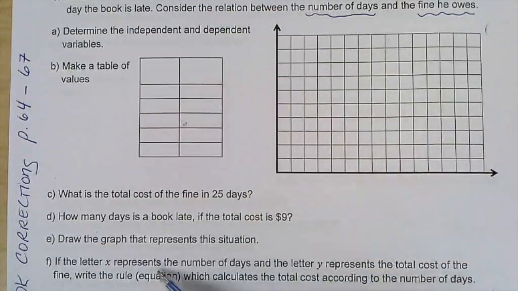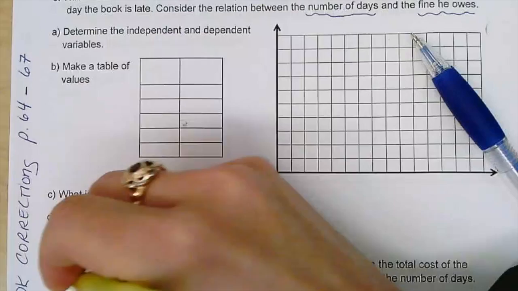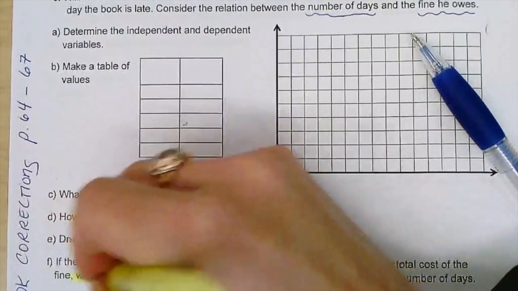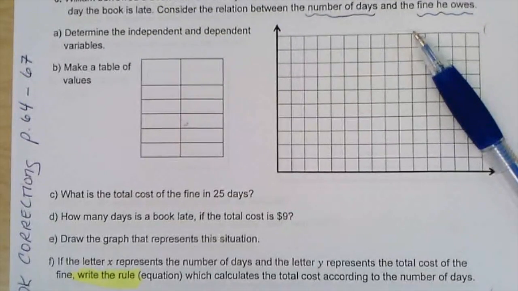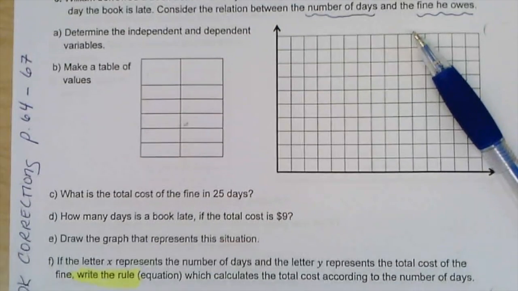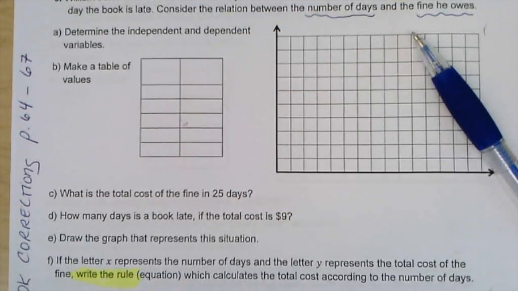The first out of these questions that I will do, the way that I like to do this, is I'd like to look for this guy here. Find or write the rule. Just by my word problem, I can find the rule. So he must pay 10 cents. So really what's happening is only if he's late will he pay 10 cents. If he's not late and he hands that book in on time, he pays 0.